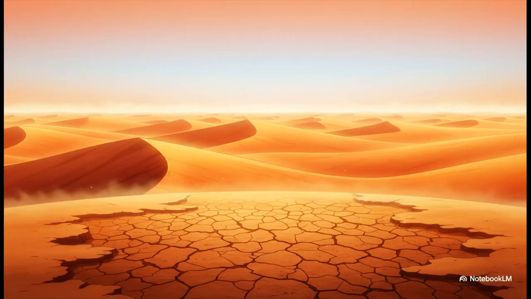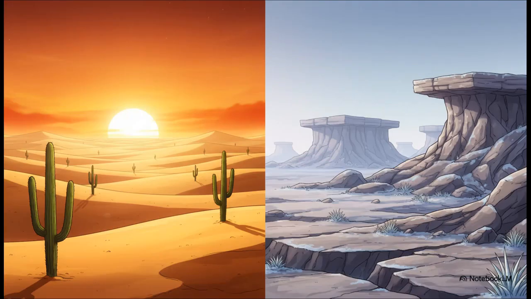Okay, next up, desert landscapes. And really, these places are all about one thing: a lack of rain. But get this, they can be hot or cold. You've got sand dunes, but also stark, rocky plateaus.